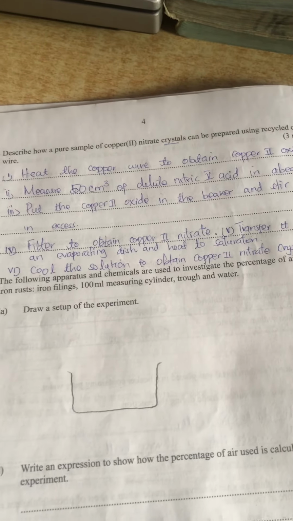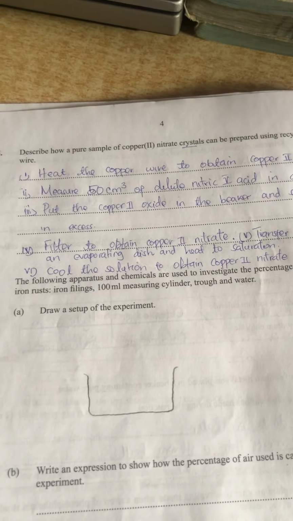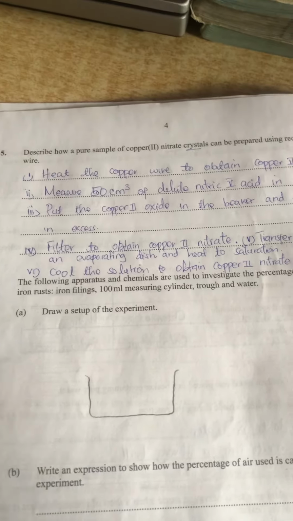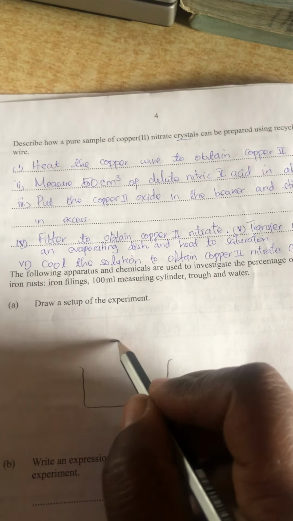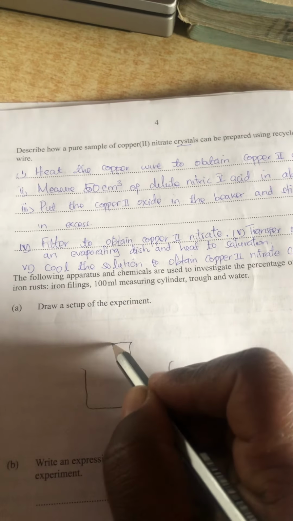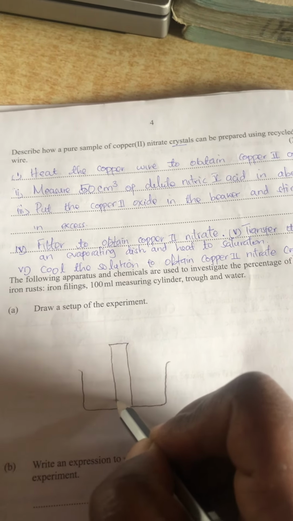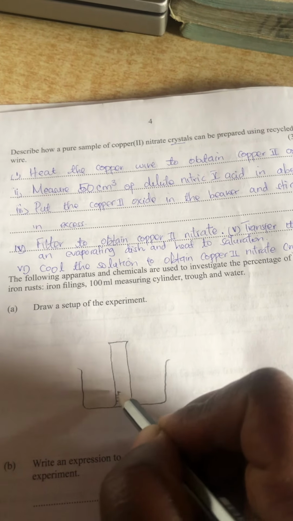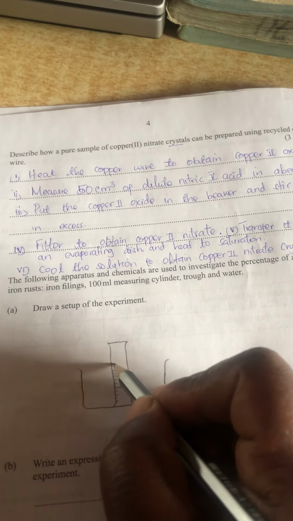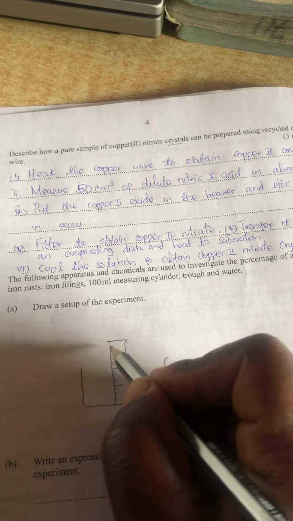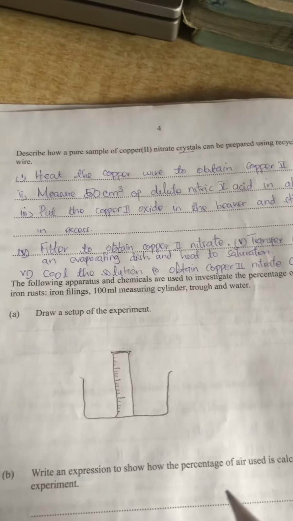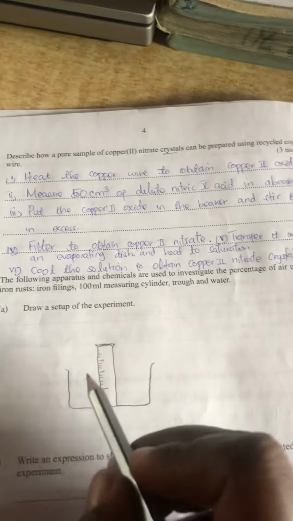The next thing we have to do is we invert our measuring cylinder, our 100 ml measuring cylinder, into this trough. Remember the trough contains water, but I'll indicate the water later on. So this is our measuring cylinder. Don't forget to show the calibrations, because all of us know that a measuring cylinder is calibrated. So it has to have that. And then I'm now going to indicate the water.